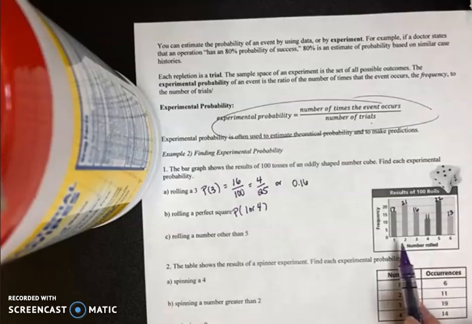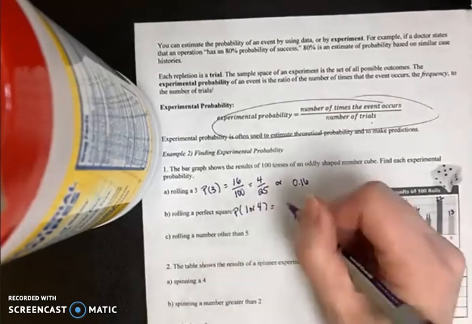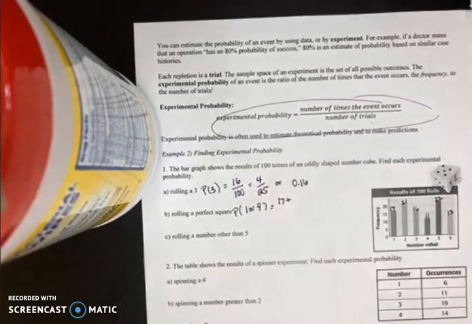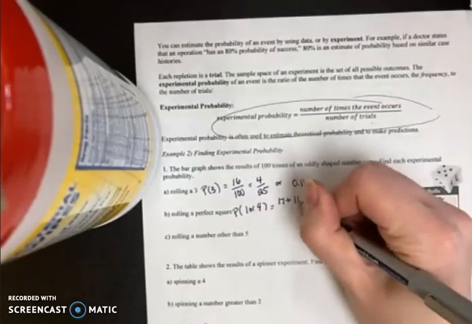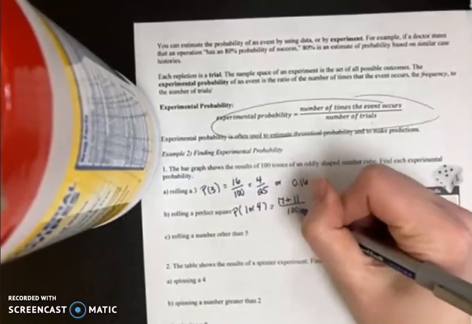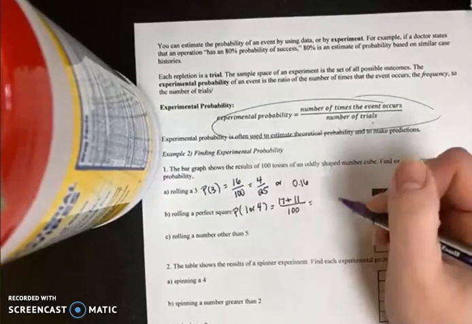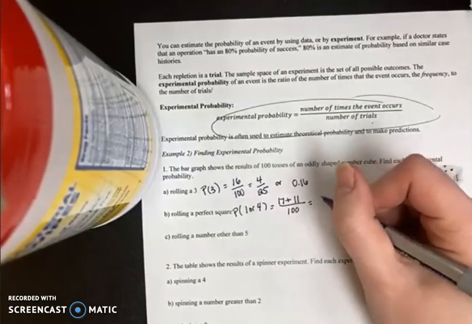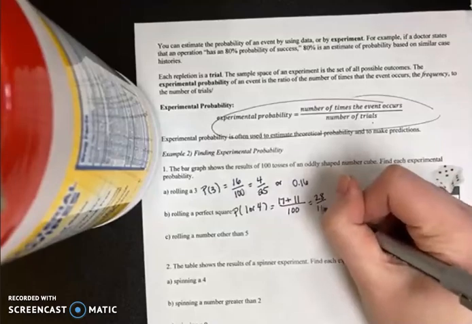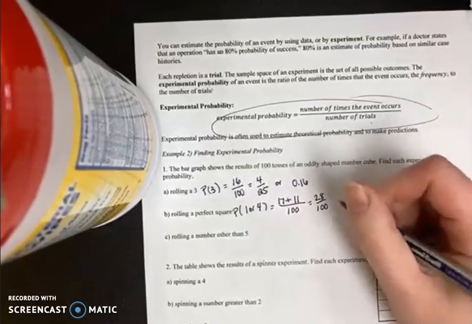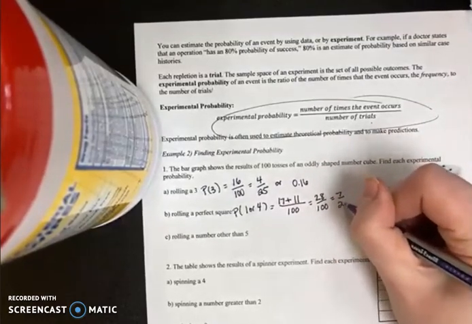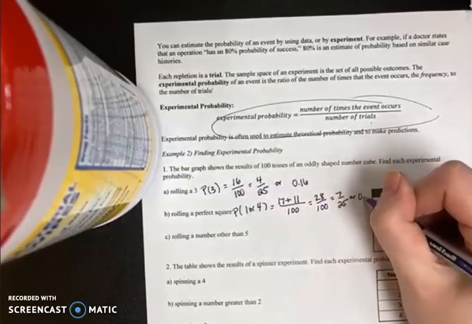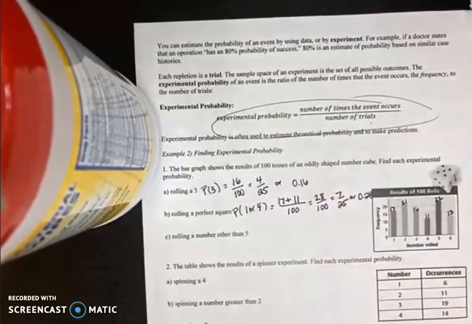So what's the probability of landing on a 1 or a 4? Well, since both of these are favorable outcomes, we just add them together. So it landed on a 1 17 times. I'm going to add that to, it landed on a 4 11 times out of a total of 100. So 17 plus 11 would give me 28 over 100. You could plug that in a calculator or simplify it. That'd be 7 over 25, or that's 0.28. So 28% of the time it would land on a perfect square.